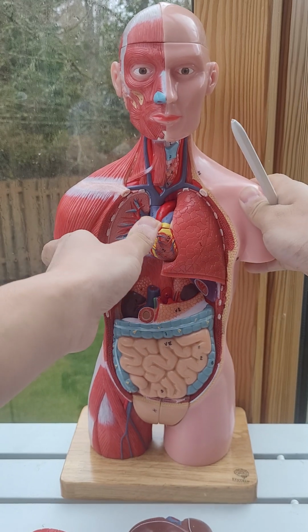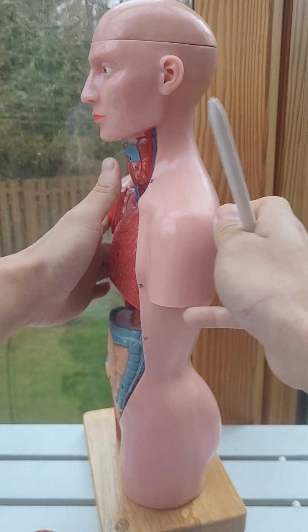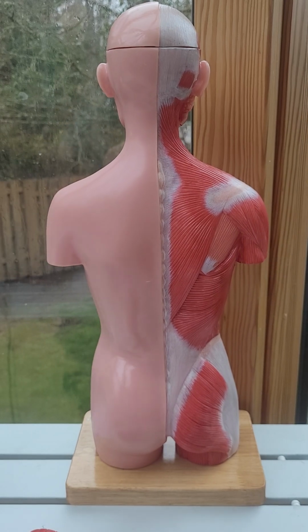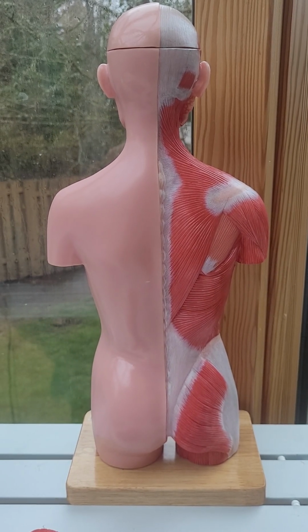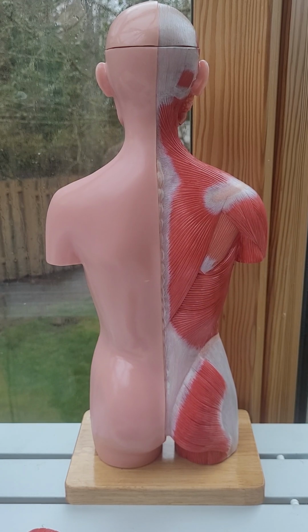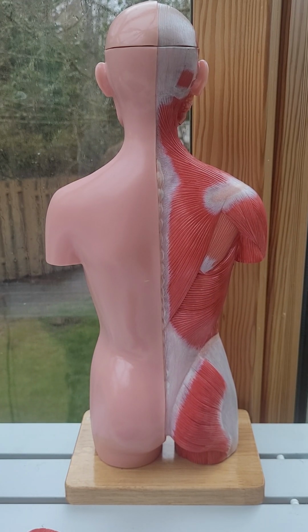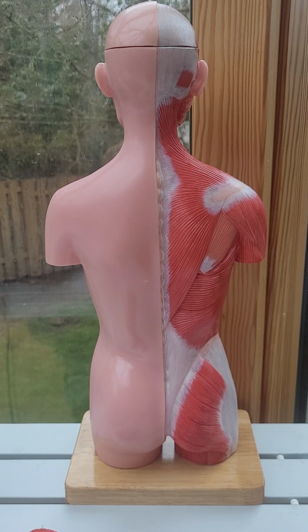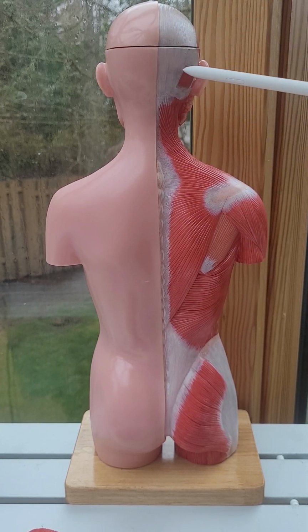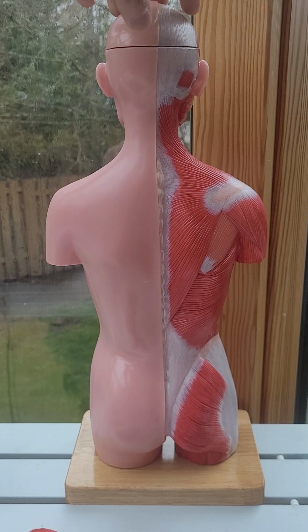Now, hopefully this doesn't fall apart when I turn it over, but let us talk about your dorsal cavity. So, this is going to be a posterior view, and in the dorsal body cavity, we only have your cranial cavity and your vertebral cavity. So in your cranial cavity, it's going to have your brain.